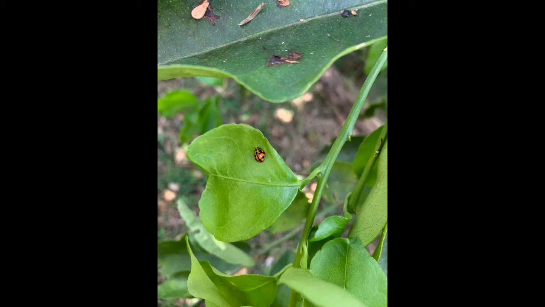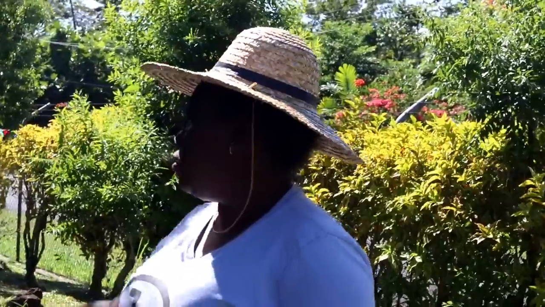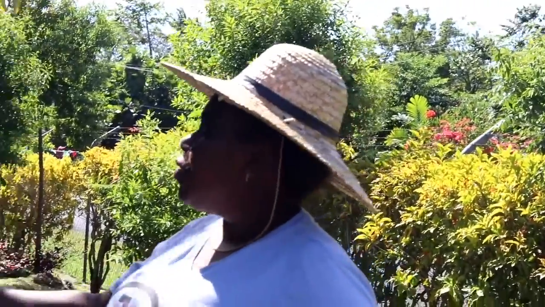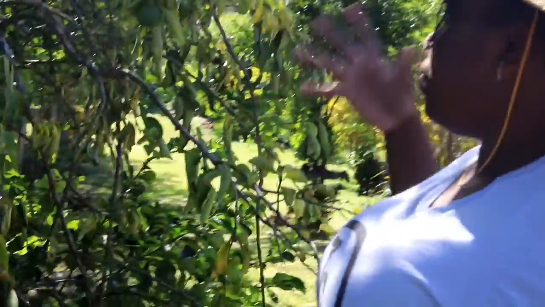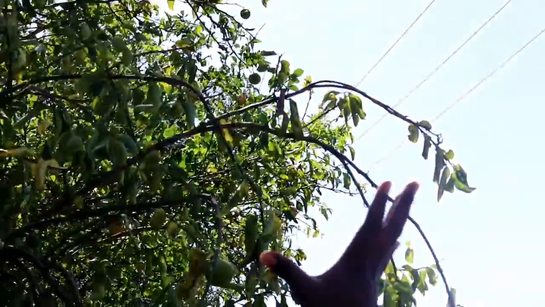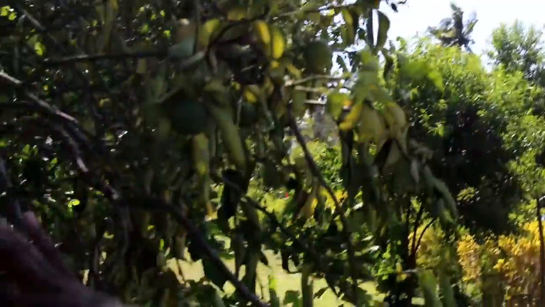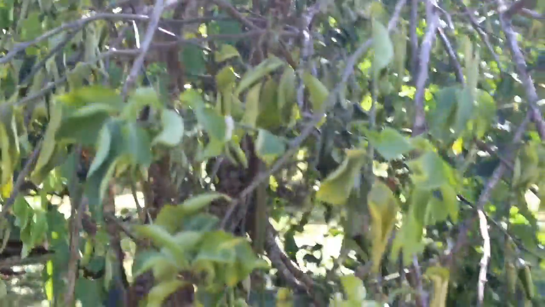Before using any insecticide or pesticides, expert advice on the most appropriate pesticides to use should always be sought from local agricultural authorities. Here you can see the citrus leaves are all dried up. I don't know what's wrong with it, is it because of the sun? Most of the other parts of the leaves are okay, but this one is all dry, and I don't know what's wrong with it.